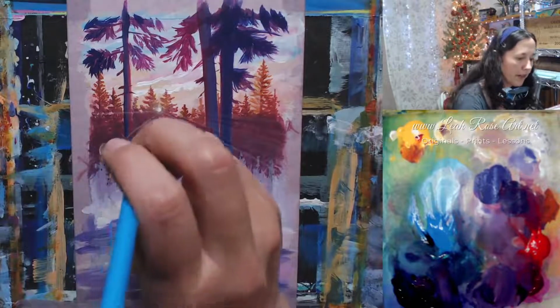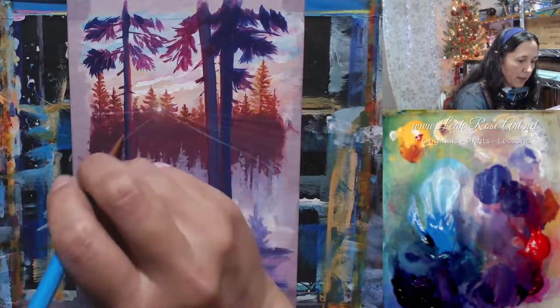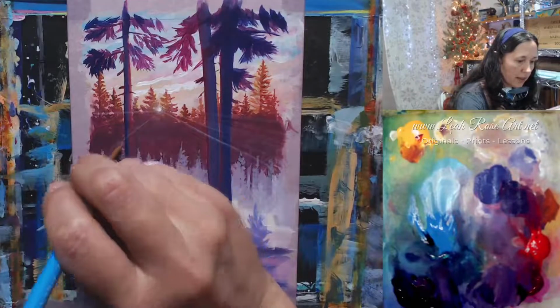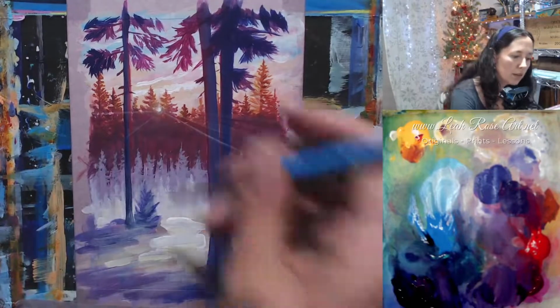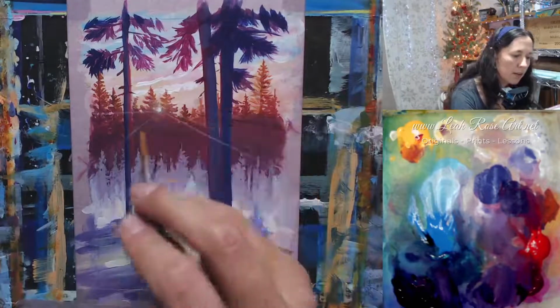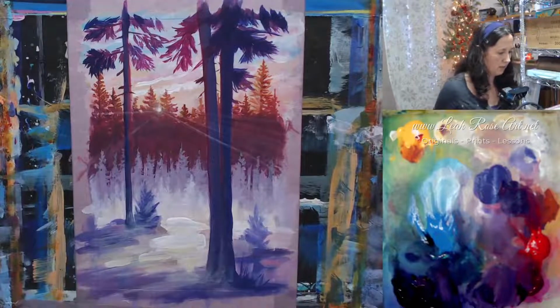Should be pretty faint when the paint dries. I'll make sure that the edge of that is blurred instead of having a sharp end. Okay.